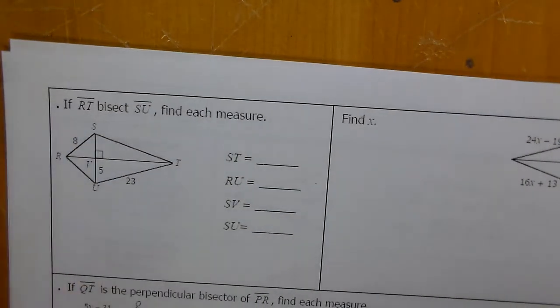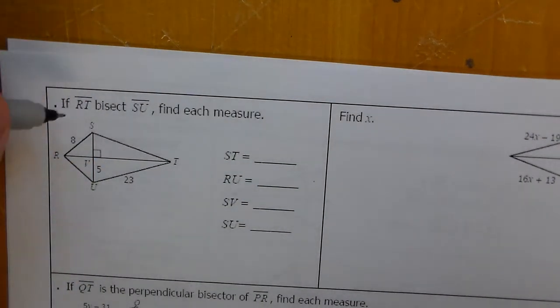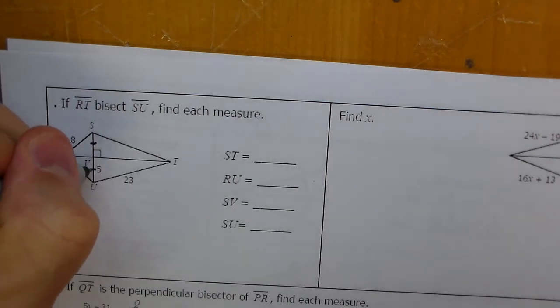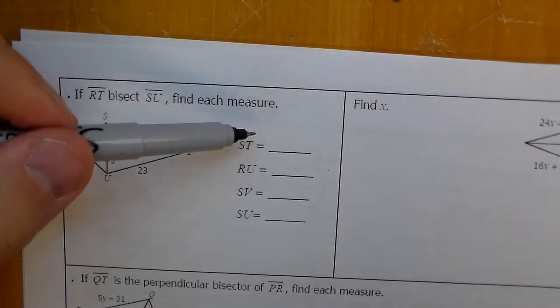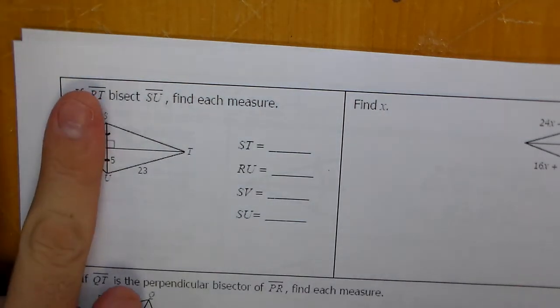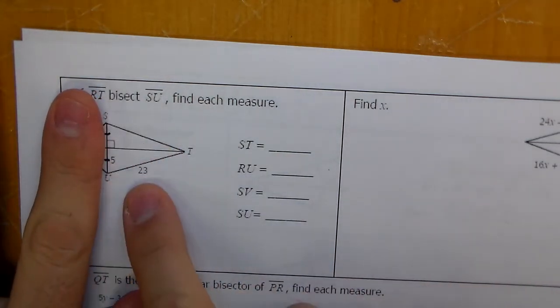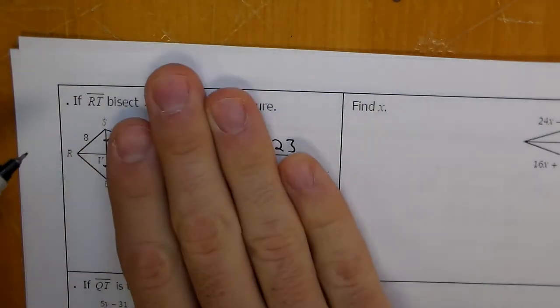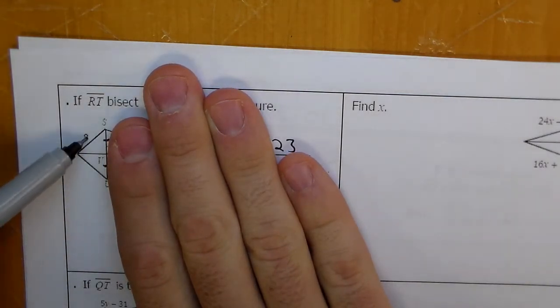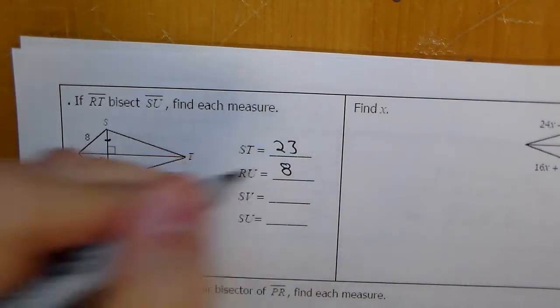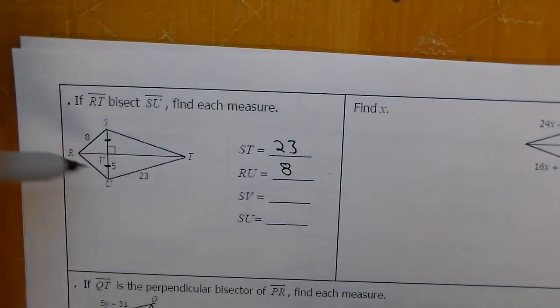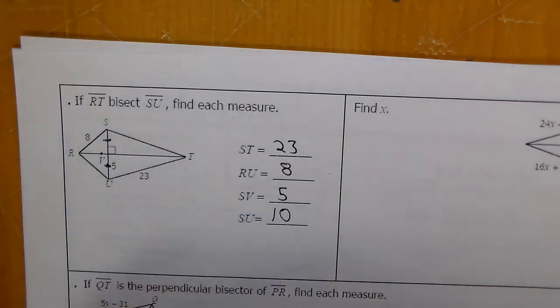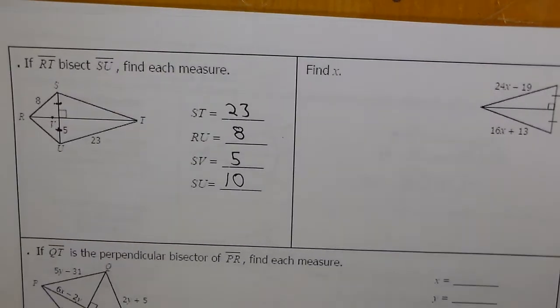In our next problem, we have a bisector again. RT bisects SU. So we know these are equivalent. We need to find the measures. So ST, if we've covered up this portion, we have a perpendicular bisector. ST and TU are the same, so that's 23. For RU, we've covered up this side of it. Again, perpendicular bisector. Top part's 8, bottom part's 8. SV is a midpoint up V on SU, so if this portion's 5, this portion's 5. And then SU is the total of the two. We'd call that 10.